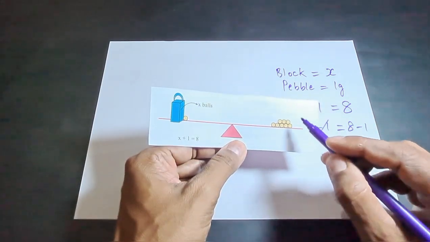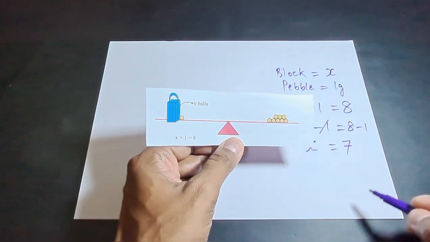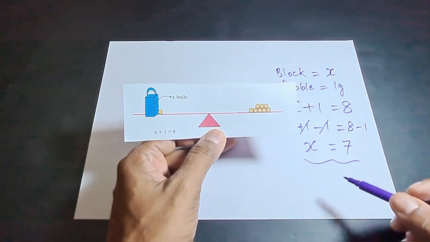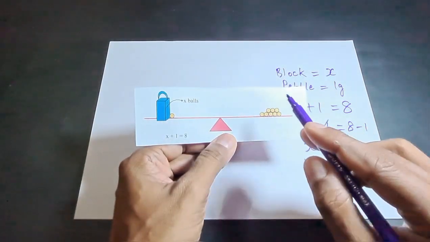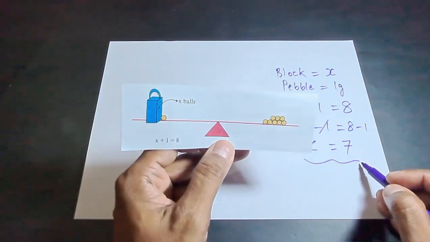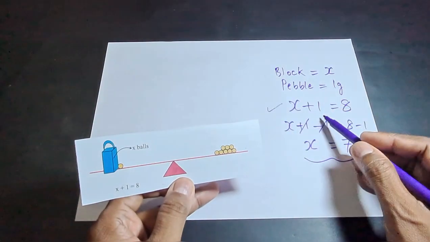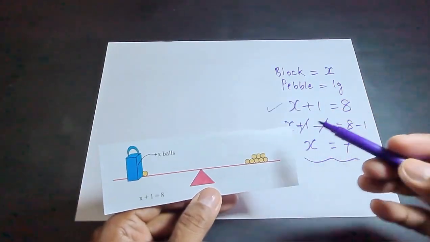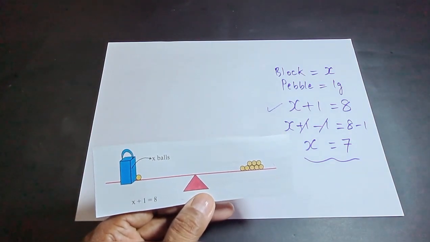And on the right hand side, if there were 8 pebbles earlier, now you will have only 7 pebbles. And you will notice that the cubical block and the 7 pebbles are still balancing each other. That means x equal to 7 becomes a solution of the initial linear equation, which is x plus 1 equal to 8, and that will complete your activity on solving a linear equation in one variable.